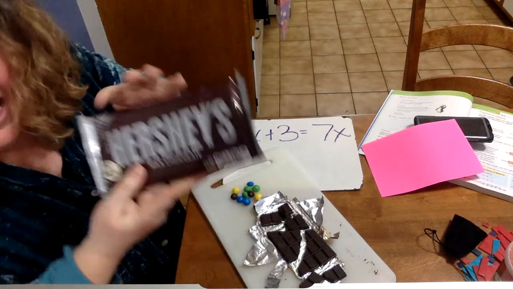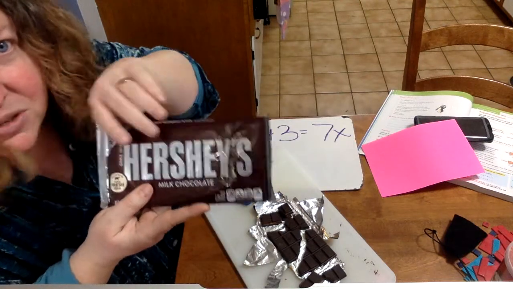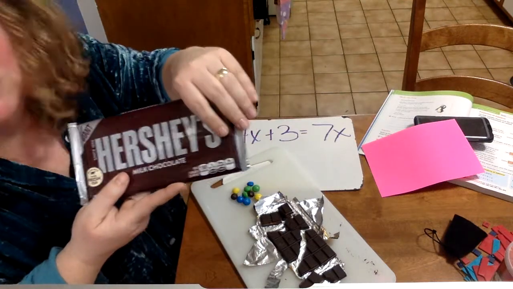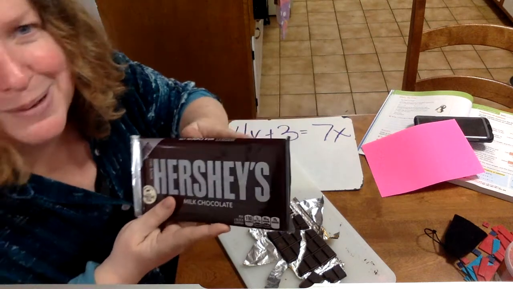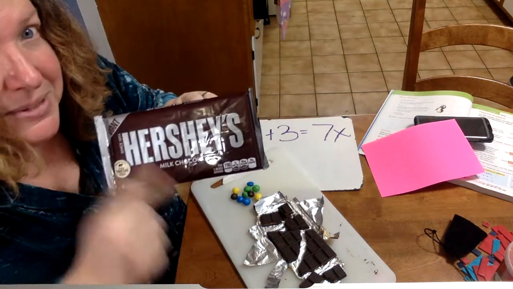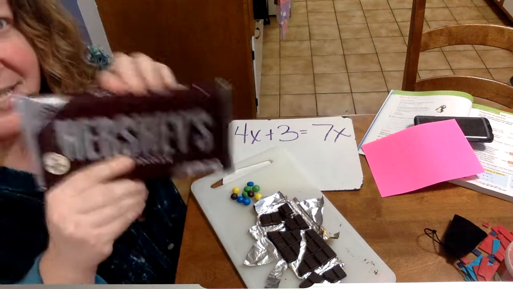You don't know how much chocolate is actually in those pieces, but you know that if you cut them the same, it'll be all the same. So again, maybe you could get your family to get in on math. See, do at home math.